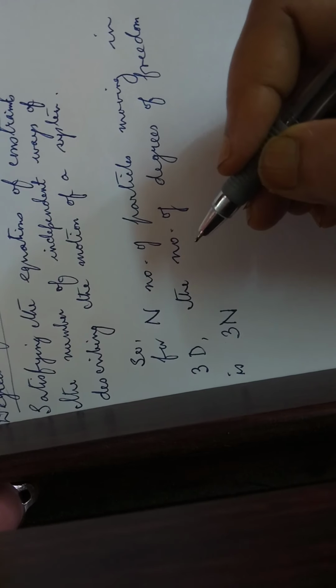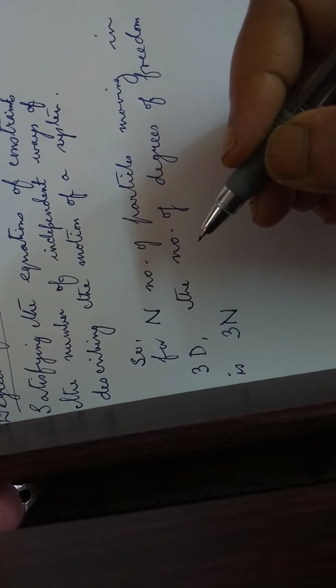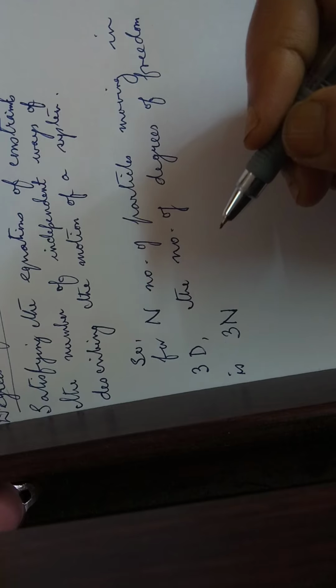For every particle it is 3. So for n particles, the total number of degrees of freedom is 3n.